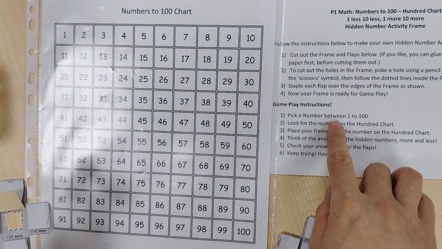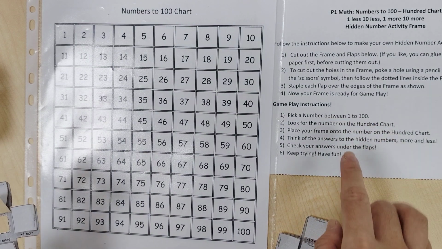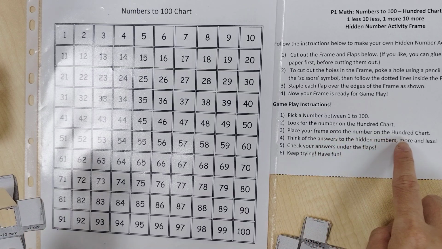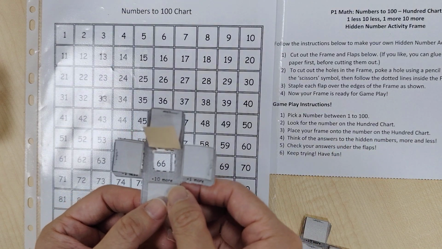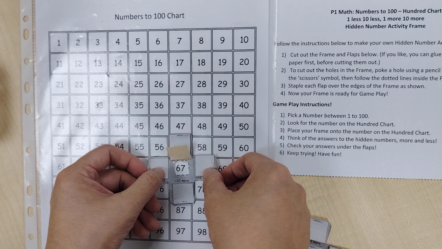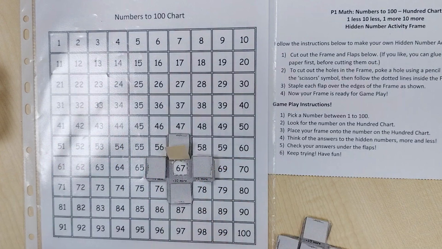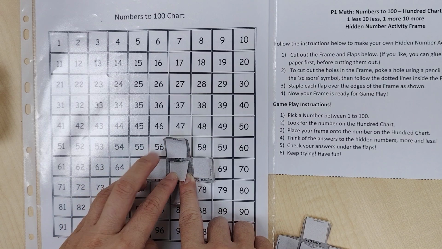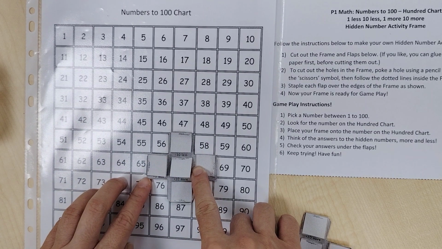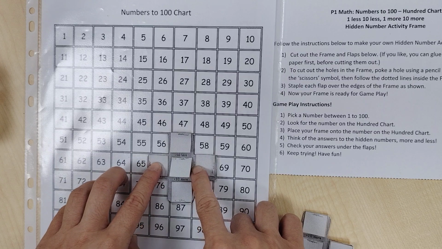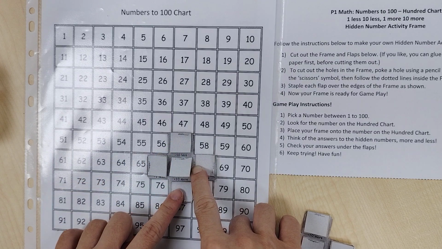Let's go for a number between 1 to 100 and look for the number on the 100 chart, placing the frame onto the number on the 100 chart. Let's say I put it on 67 here. So I have a frame here on the number 67. If I look here, there are some clues on the frame. Think of the answers to the hidden numbers, more and less, and check your answers under the flaps.